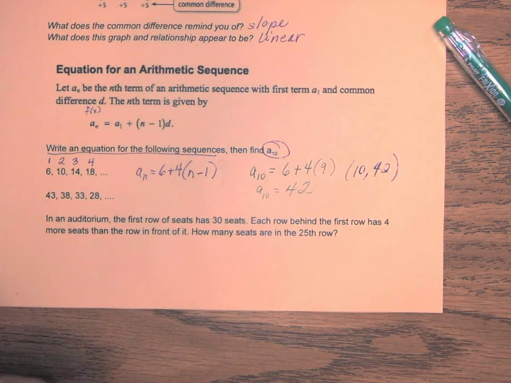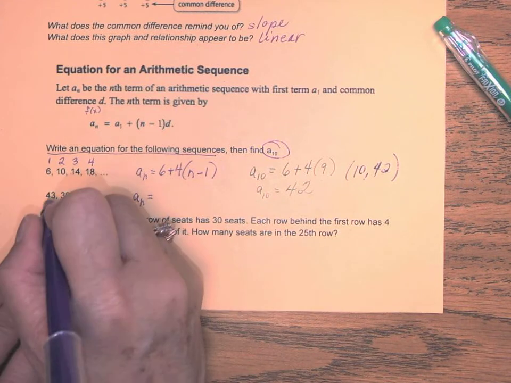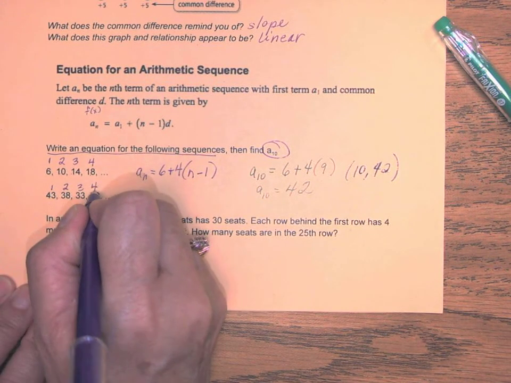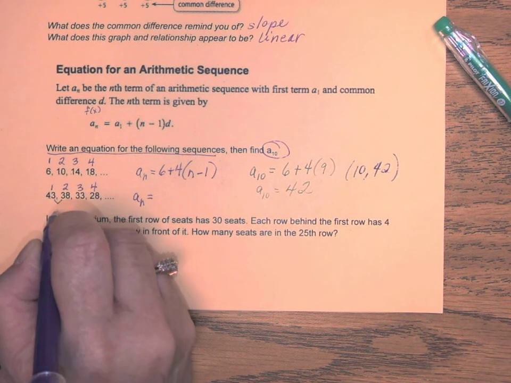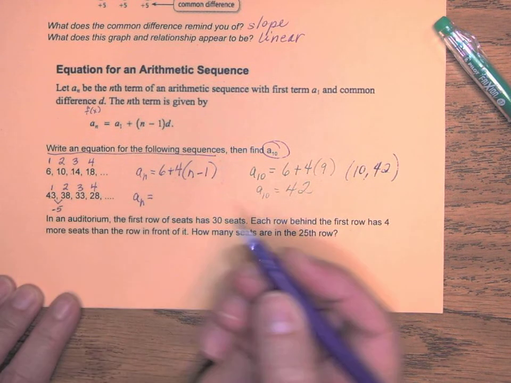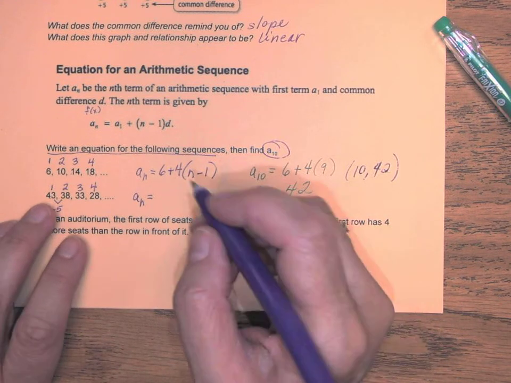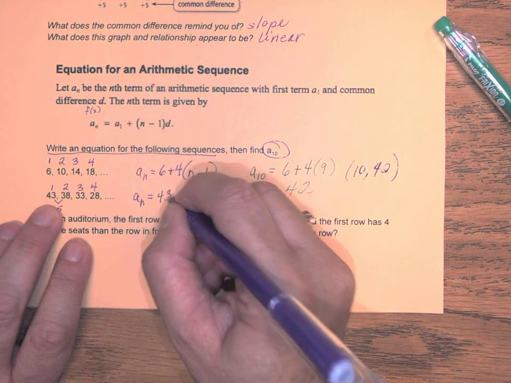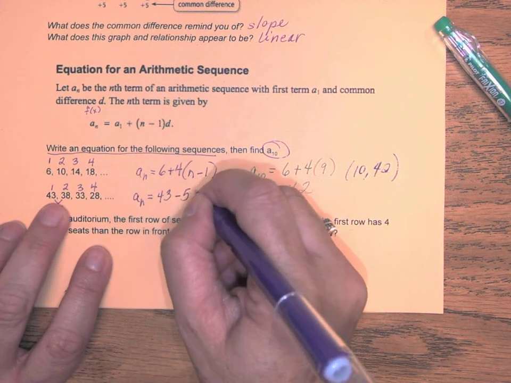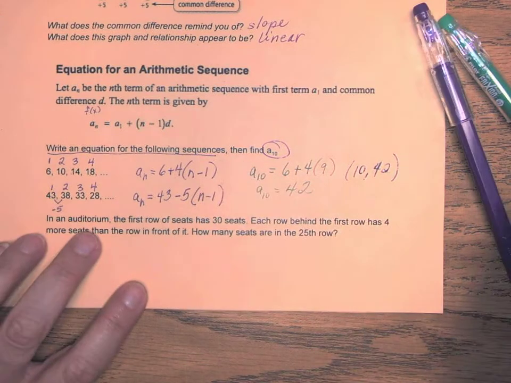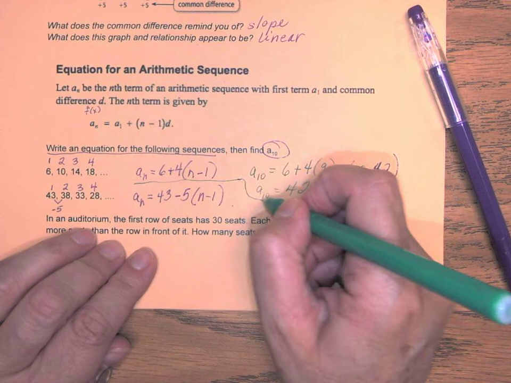Let's try another one. We have a sub n equals, well, first, here's our terms. And we need to find the common difference. We're subtracting, aren't we? We're getting smaller. Are we subtracting 5 each time? So our common difference is negative 5. So let's start with the first term, 43, minus 5, because our common difference is negative 5, times n minus 1.